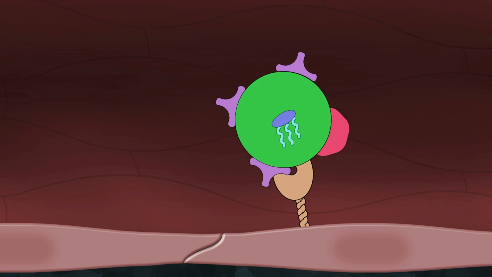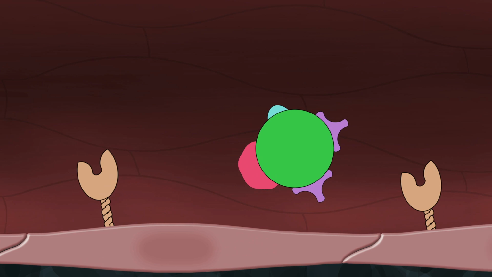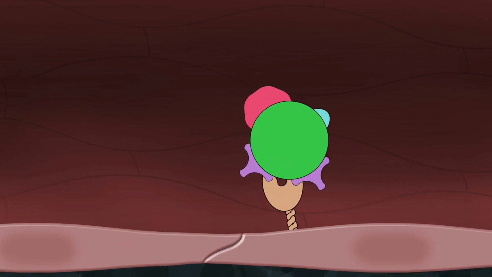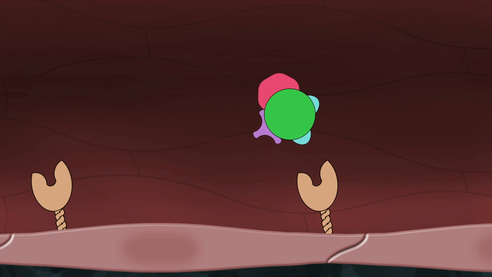The enzyme now breaks down the triglycerides in the particle into free fatty acids and glycerol. The free fatty acids diffuse across the endothelial cells into the surrounding tissues. The glycerol is carried back to the liver through the blood. As more and more lipoprotein lipases break down the triglycerides, the particles continue to get smaller and smaller in size.